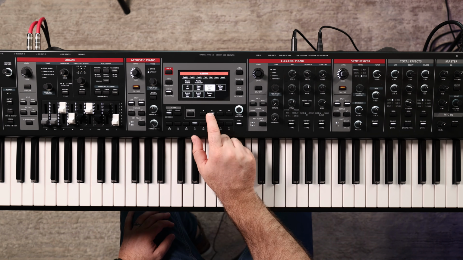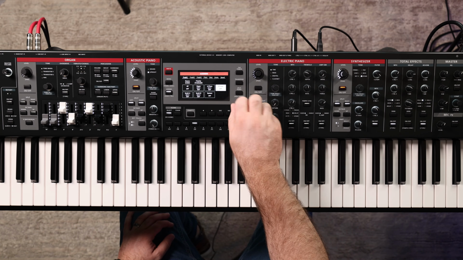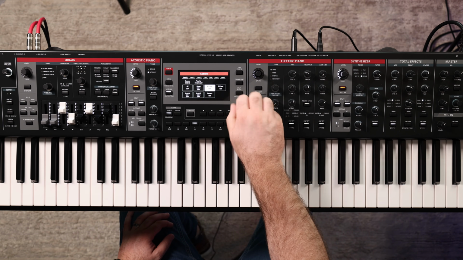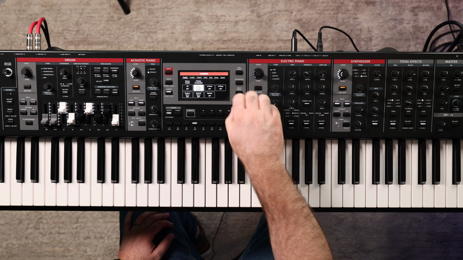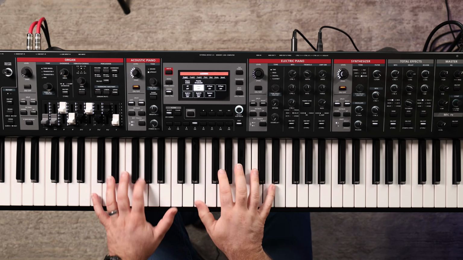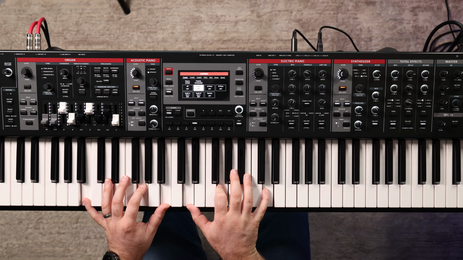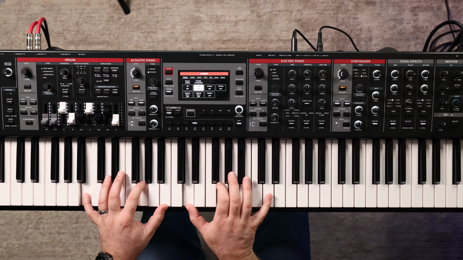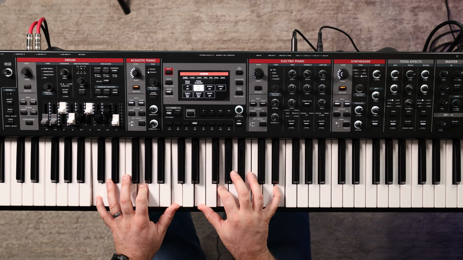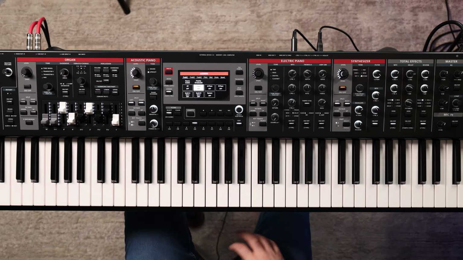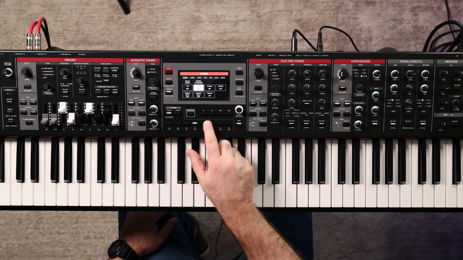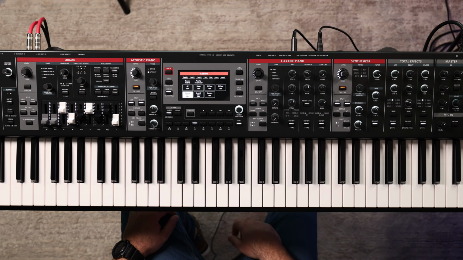So we could come back to these and we could just turn them off so that only our synth A and synth B, so now those are the only ones that are getting that volume adjustment.